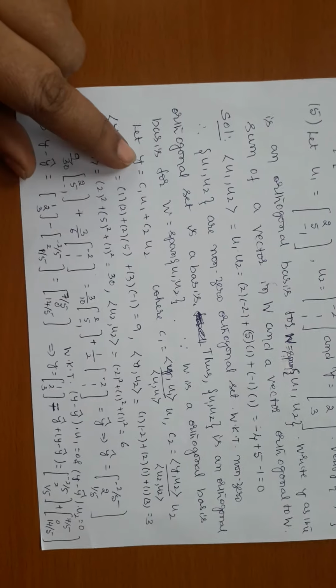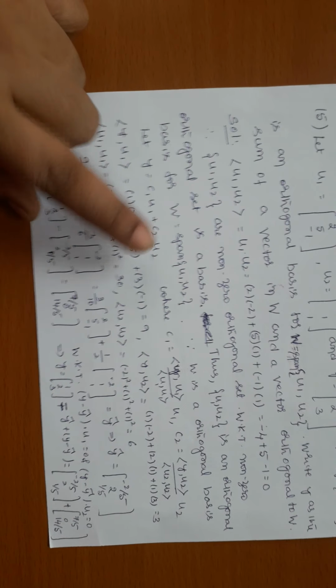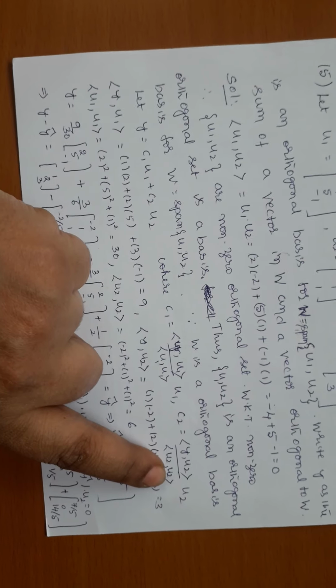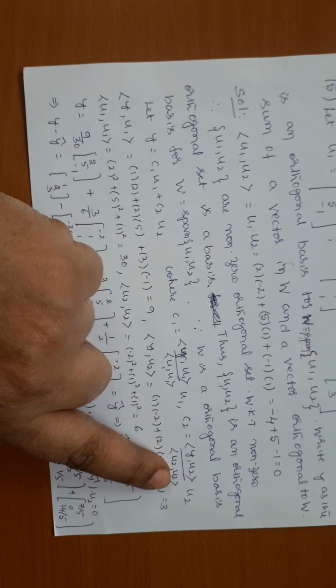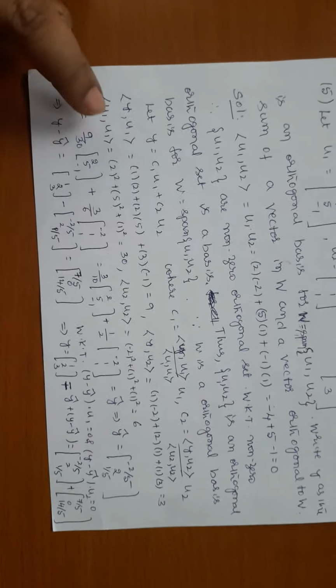I want to express y in terms of W, which means y can be written as a linear combination of u1 and u2. But keep in mind how to find C1, C2. This is a formula. Why? Because it's an orthogonal basis. We already derived it, I proved it in my previous videos. From this formula, I have to find C1, C2.